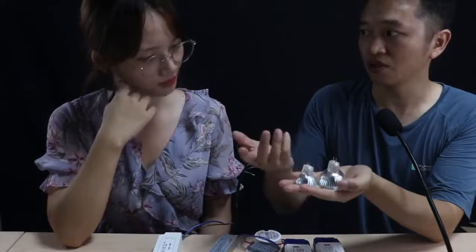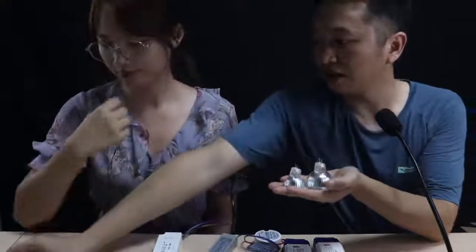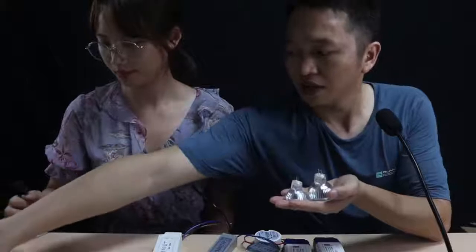Some people met this problem before when they replaced the MR11 or MR16 or G4 bulb. When they change the halogen bulbs to LED bulbs, the bulbs flicker.